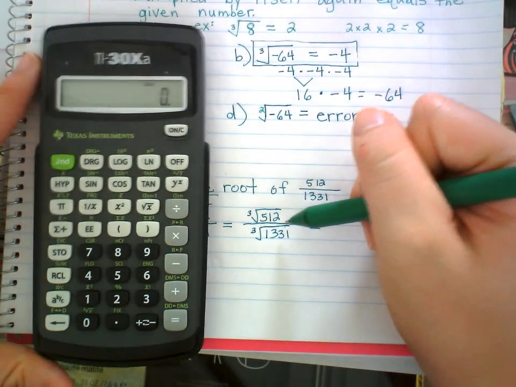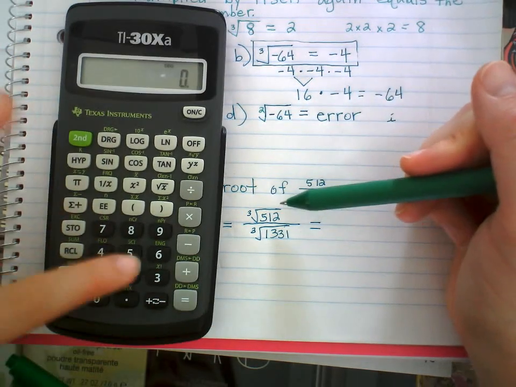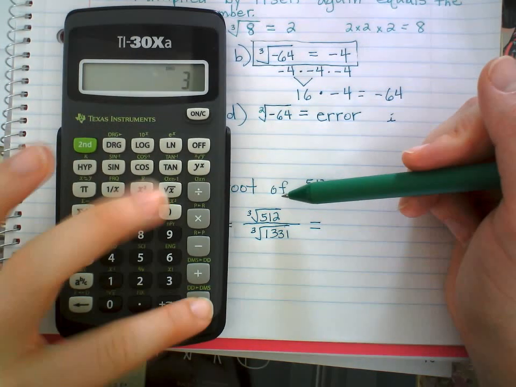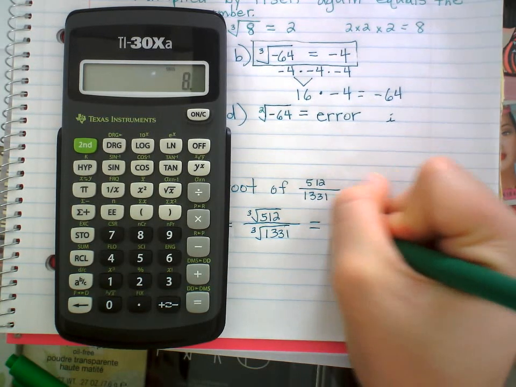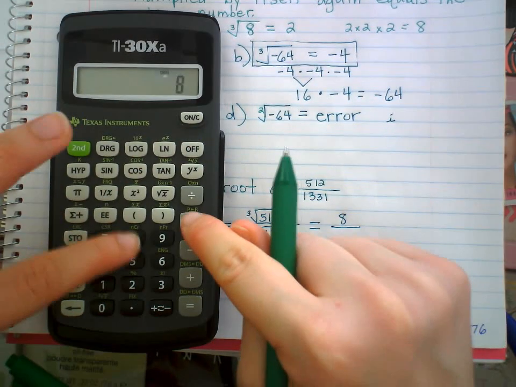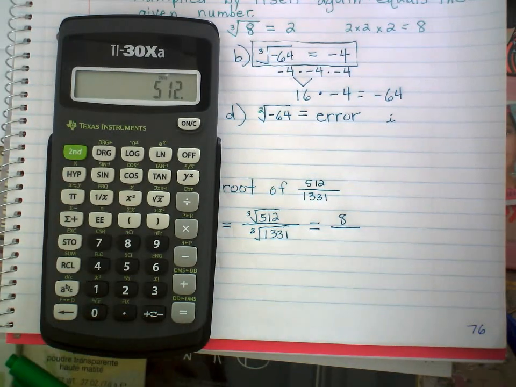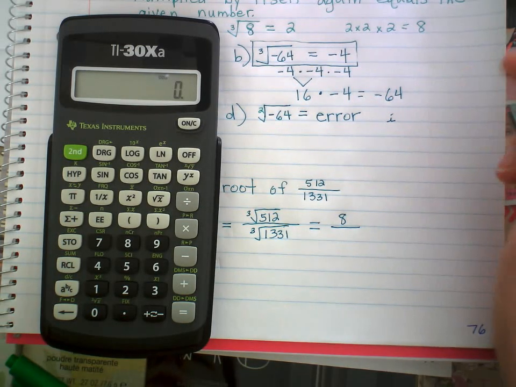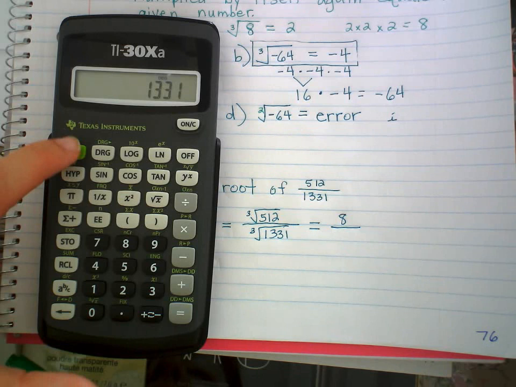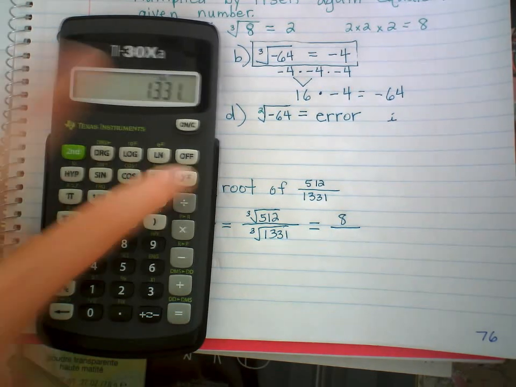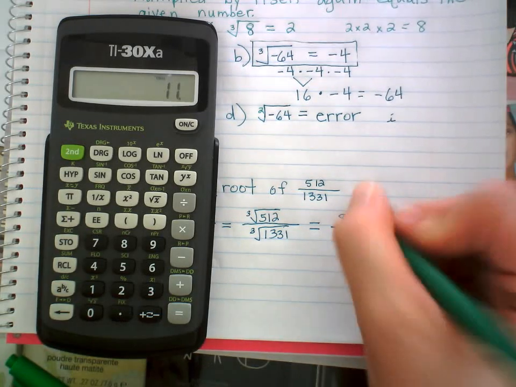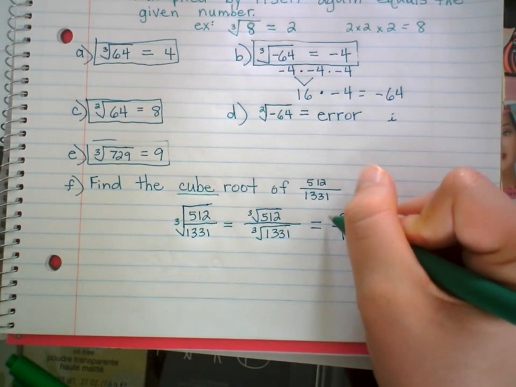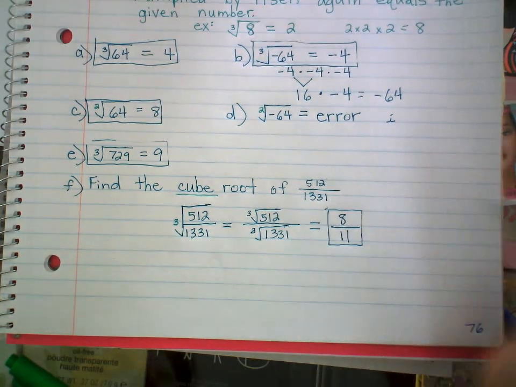So find the cube root of the numerator and find the cube root of the denominator. So what's the cube root of 512? 8. And guys, make sure you're typing it in right, so don't just dumbly trust your calculator. You can always check it. Times it by itself 3 times. Okay, what times itself 3 times is 1,331? So 1,331 second y of x, 3 for cube root, 11. So the cube root of 512ths over 1,331 is 8/11ths.